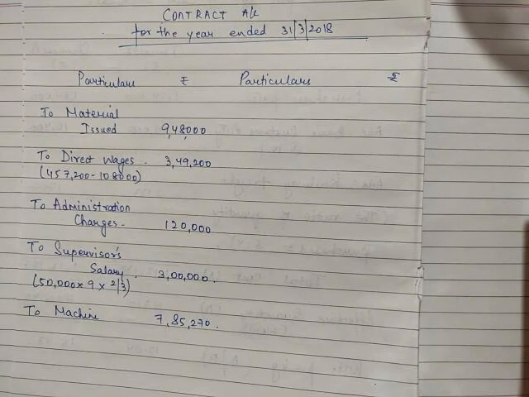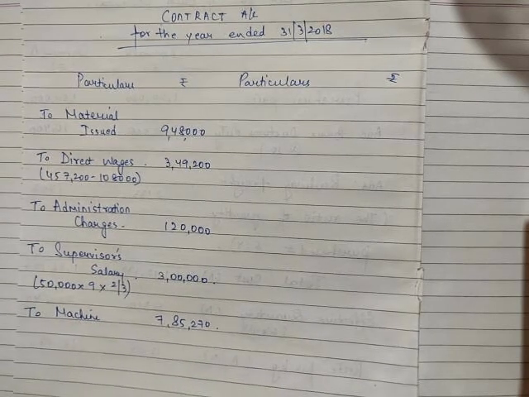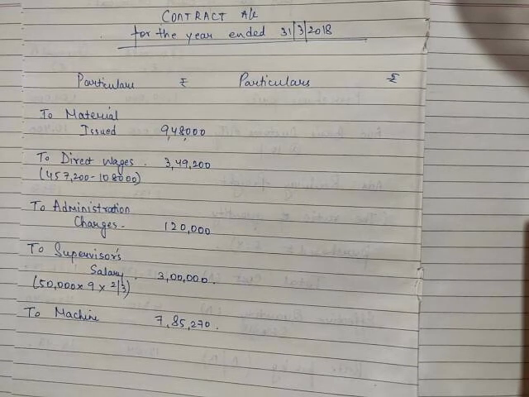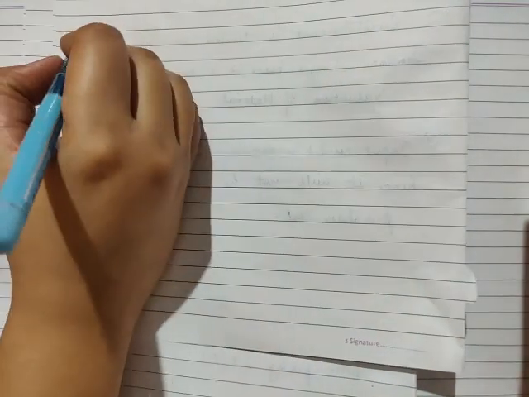Now, in case of inventory, when we purchase the stock, we record it on the debit side of the P&L account. Then we value the closing stock and show it on the credit side. Similarly, we are going to record the value of the machinery on the credit side. So let us first calculate the depreciation on this machinery.